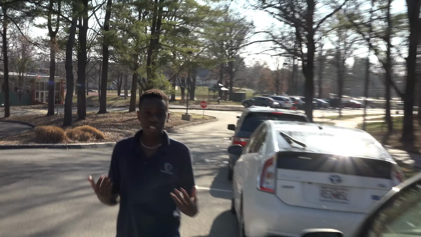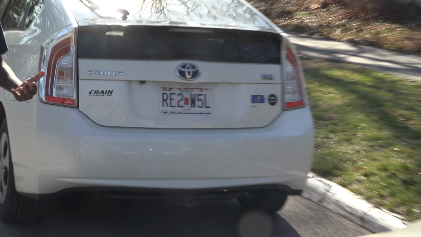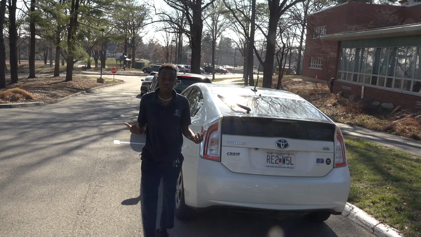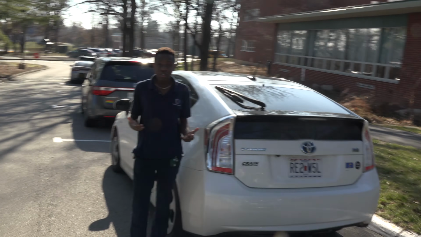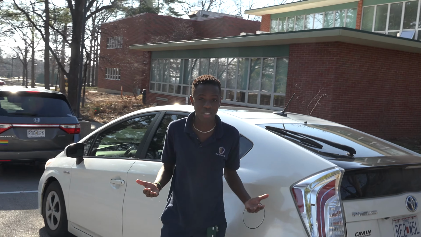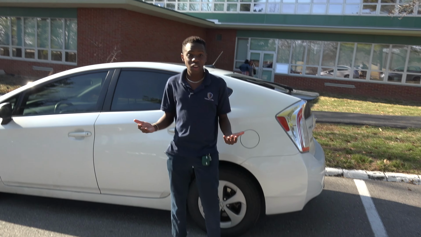For example, if you own, let's say, a Prius, it has solar panels at the top. It's also hybrid, and this just reduces the amount of carbon emissions released into the environment, which later on reduces the amount of sea level rise. So you as an individual can do something, and some of these things include maybe just driving a hybrid car or driving an all-electric car.